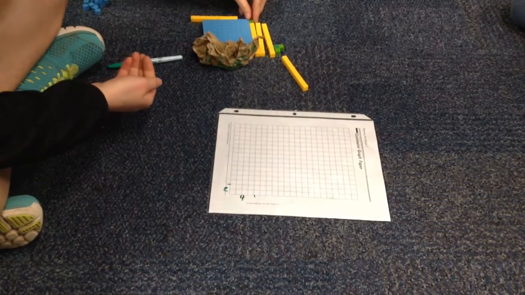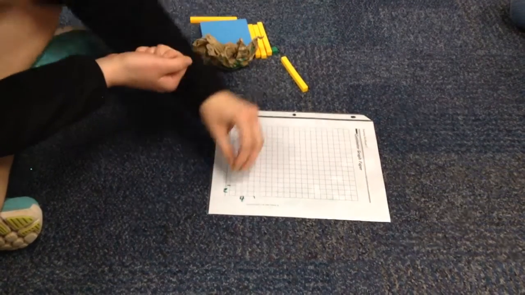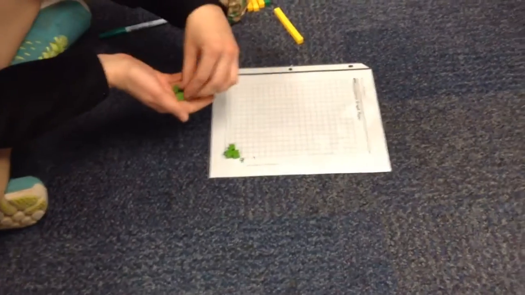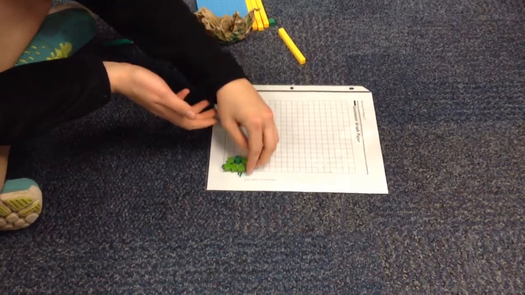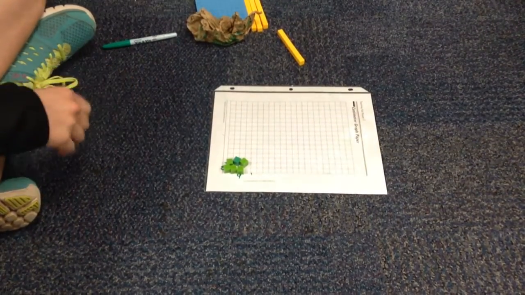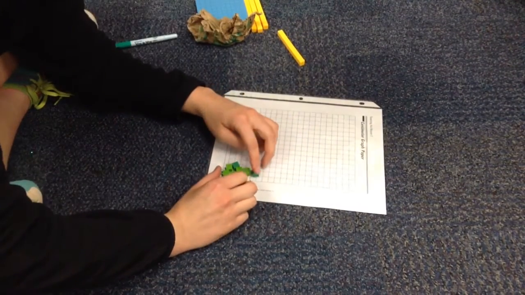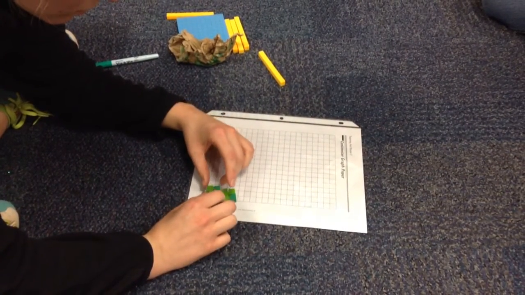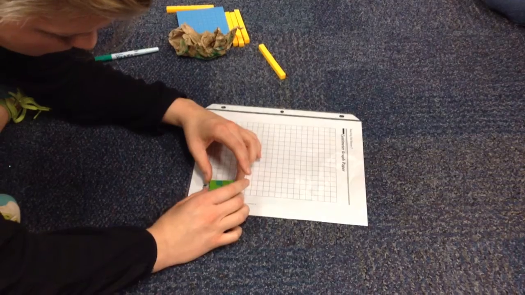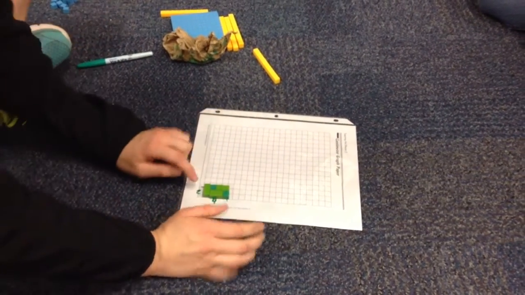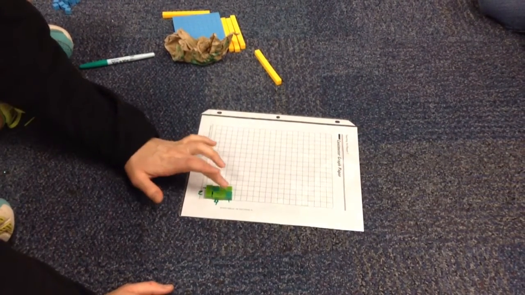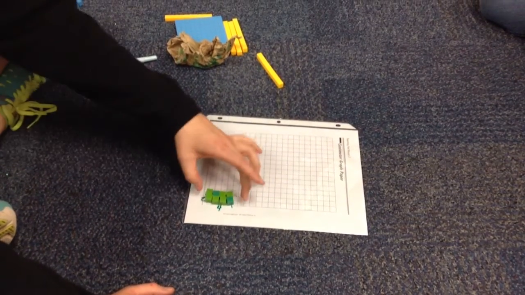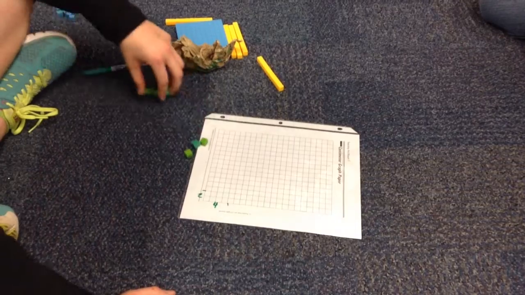You would add your units to fill in that space, and you would count those units. So 4 times 2 would be 1, 2, 3, 4, 5, 6, 7, 8. And we all know that 4 times 2 is 8. This is just a visual way to show it.